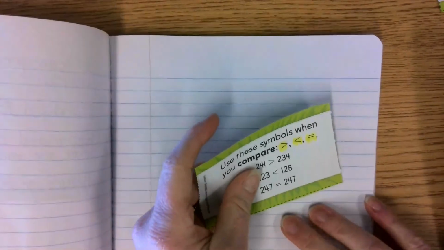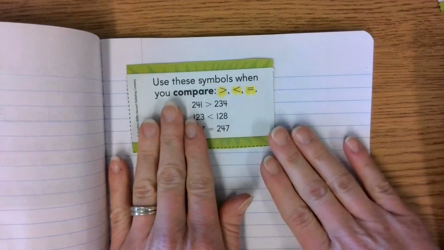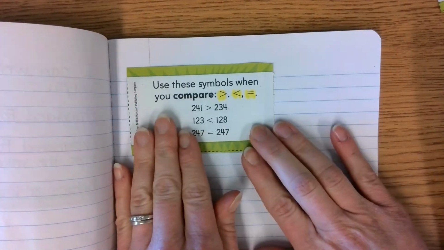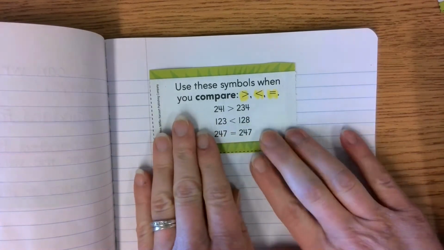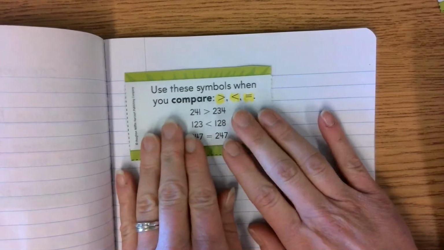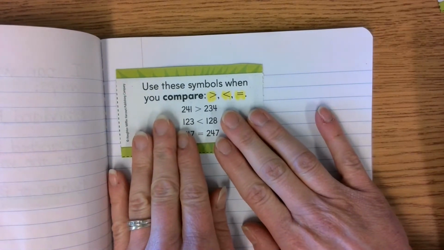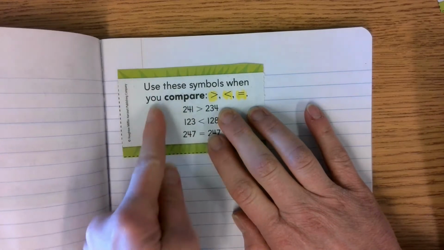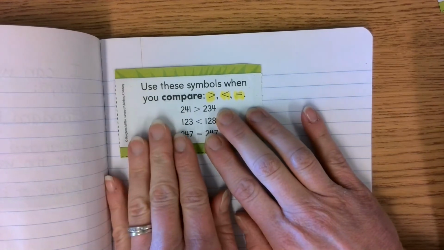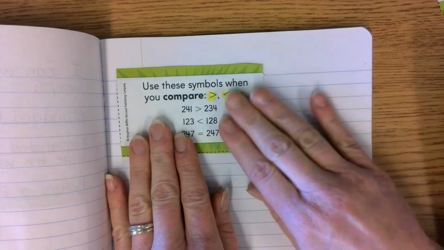And first off, I'm going to glue this where it says, use these symbols when you compare. I'm going to glue it a little bit over. I'm going to kind of line the U up with the red line. I'm going to glue it a little bit over because I want to be able to write here.